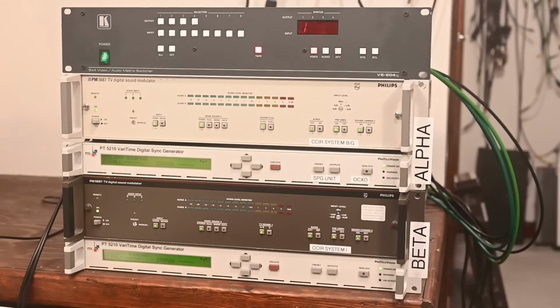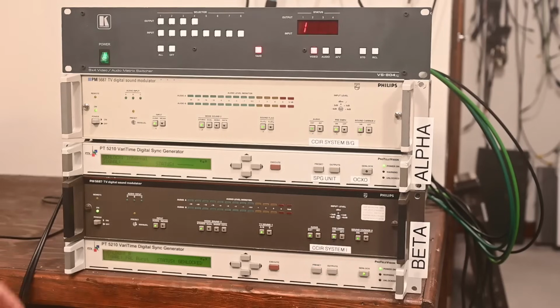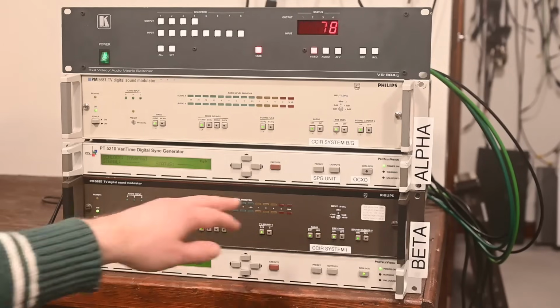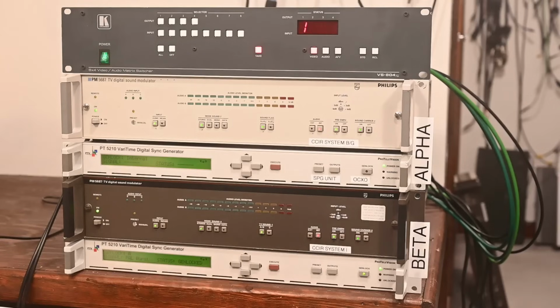Okay, so we've got our pretend studios all powered up here, and before we get started there's a couple of things we just need to quickly do. First of all, the slave sync generator, we just have to put that into gen lock with the master. In reality, there's a bit more to it than this, but we'll perhaps have a look at that another time. The other thing that we have to do is set the NICAM modulators to internal audio. So this basically means they will generate a 1 kHz tone, and I believe that tone is digitally generated. Certainly that's all we need for this demonstration.